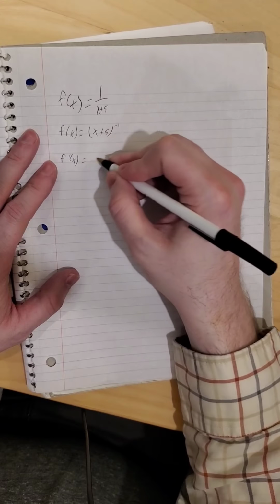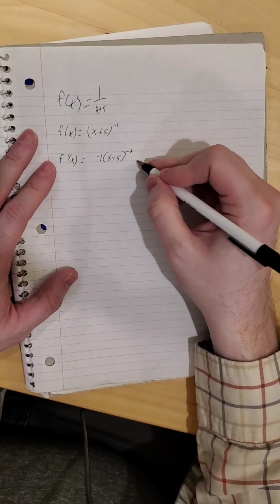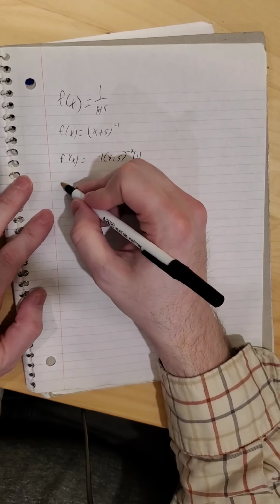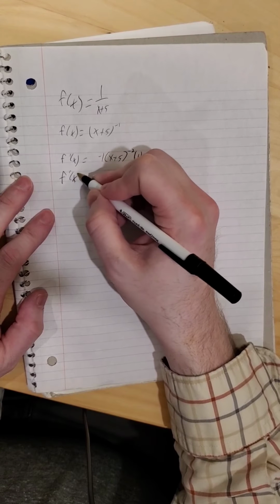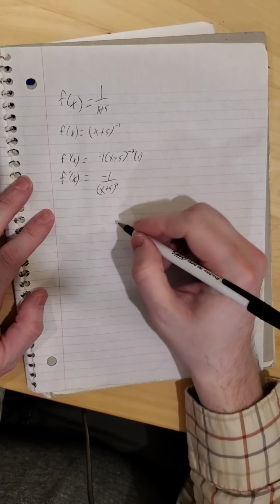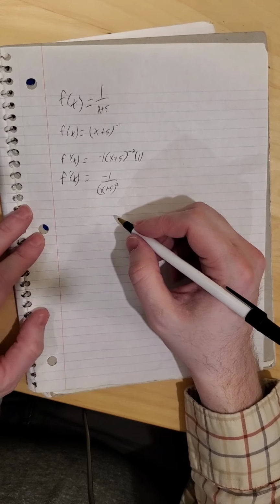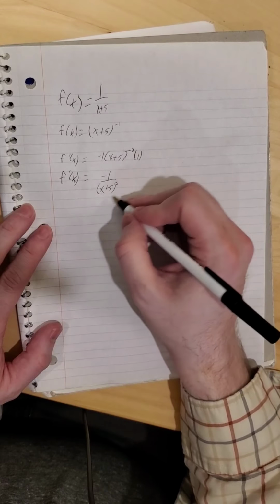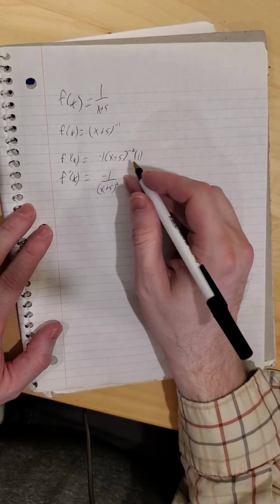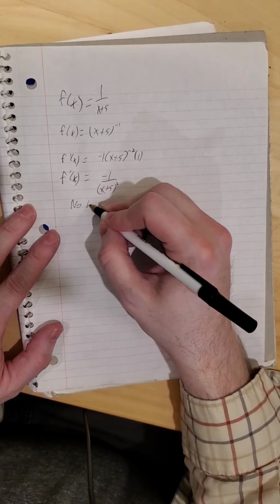So then f prime of x, -1 times, hang on to your x plus 5, take 1 off of the exponent, multiply by the derivative of the argument. So f prime of x is -1 over x plus 5 quantity squared. So no horizontal tangent line. If I set this thing to 0 and clear the fraction, I get 0 equals -1, so no horizontal tangent line.